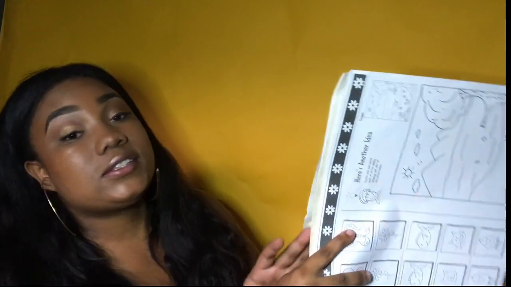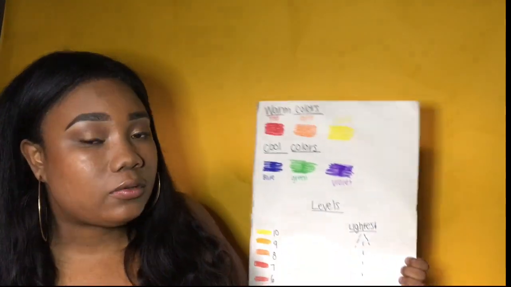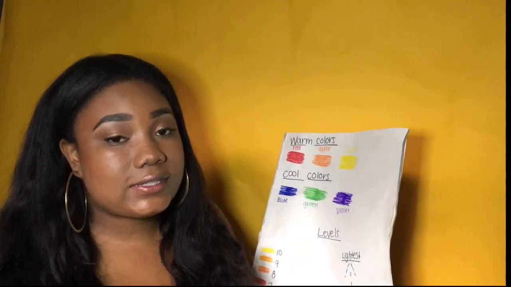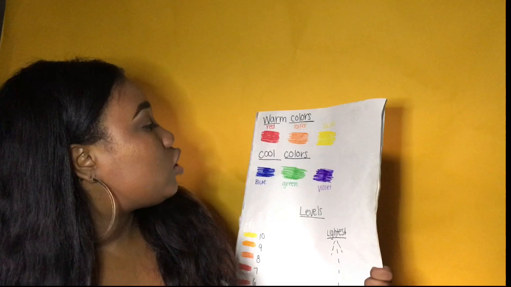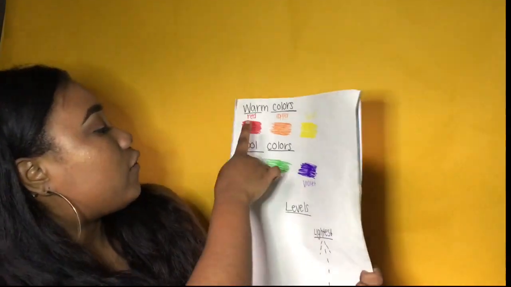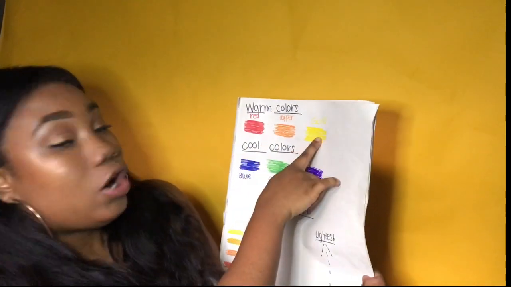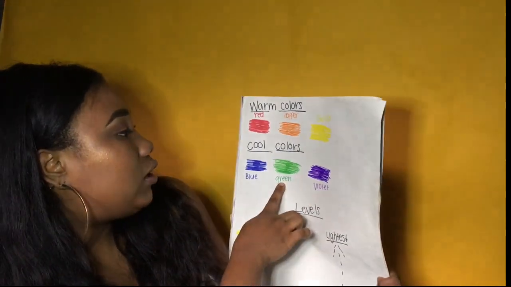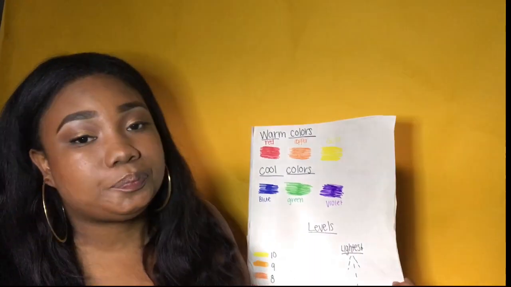On to the next. Okay, so next we're gonna get into tones. And a tone is the warmth and the coolness that's inside of a color. So the warm colors, we have red, copper, and gold. The cool colors, we have blue, green, and violet.